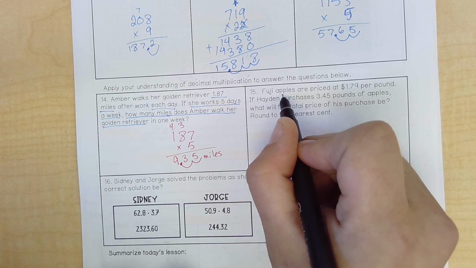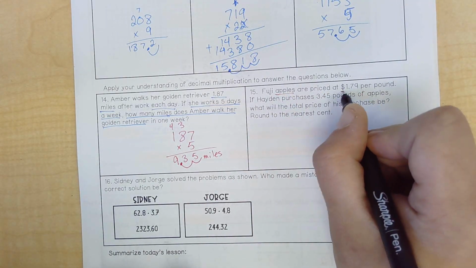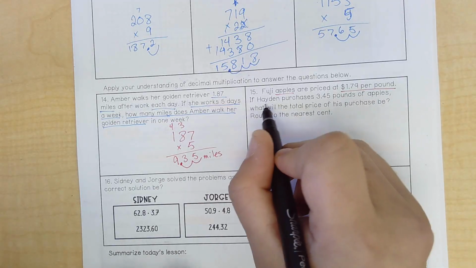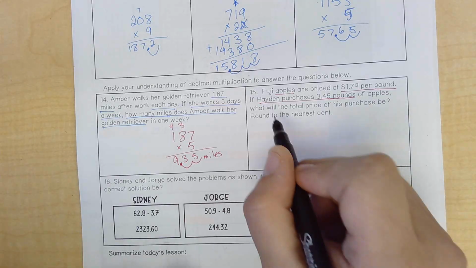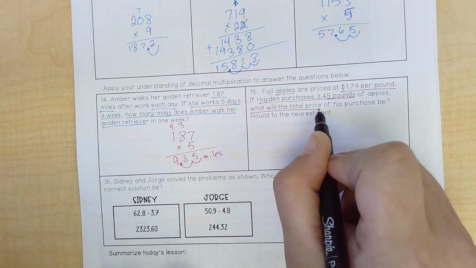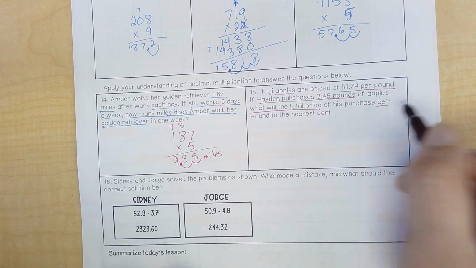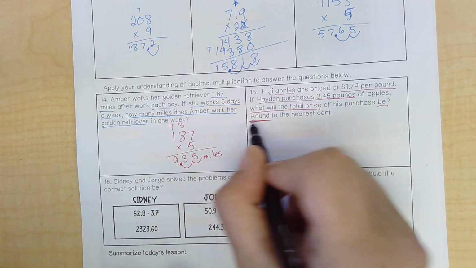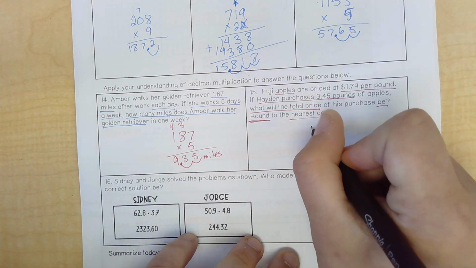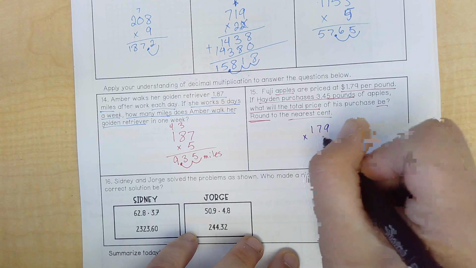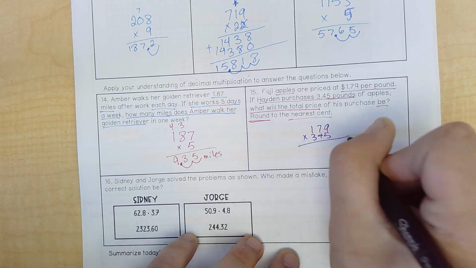Okay, Fuji apples are $1.79 per pound. Hayden purchases 3.45 pounds of apples. What will the total price of his purchase be? And it also says to round to the nearest cent, aka the nearest penny. Okay, let's do it. Again, we're going to ignore the decimals, so basically we're just multiplying 179 times 345.